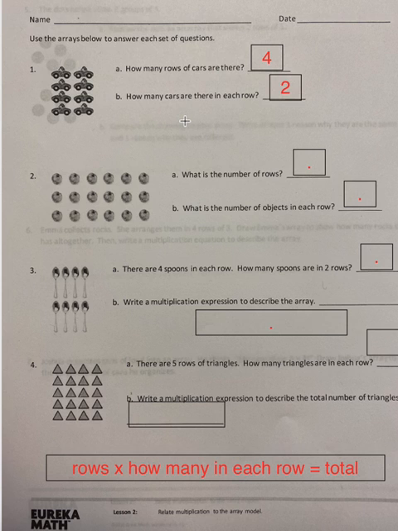So let's go to number 2. Number 2, what is the number of rows? So remember again, it is the vertical line right here. These are where our rows are. So let's count together. 1, 2, 3. So we have 3. Alright, so we have the number of rows. Now, what is the number of objects in each row? So let's go to row number 3 and count how many are in this row. 1, 2, 3, 4, 5, 6. So we have 6 right there.